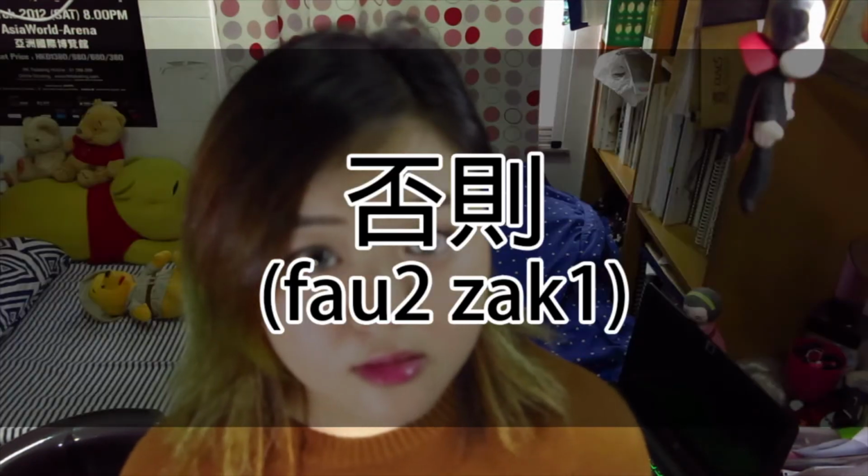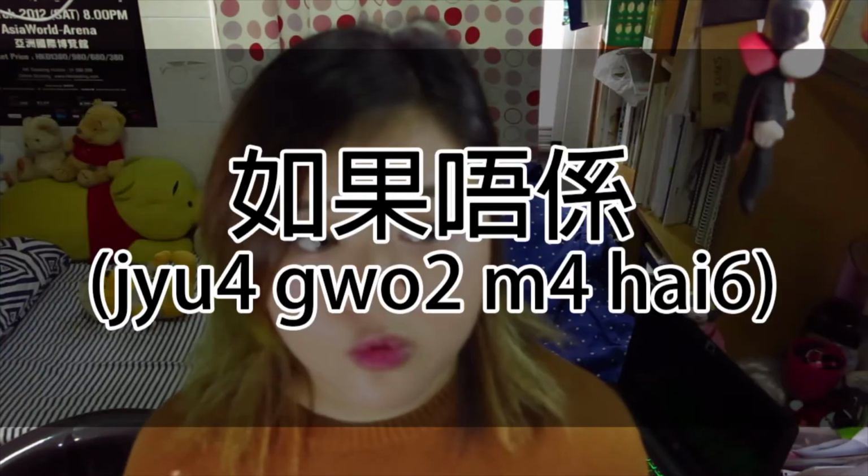And just like the previous if video, 除非 is a little bit different when it comes to written style. You can use 除非 directly under the same circumstances, but if you're writing with 除非, you have to include its little buddy, 否則. We don't use 否則 in daily conversations normally. We just use 唔係 or 如果唔係. But in writing, to make anything sound 10 times fancier, we use 否則 instead.